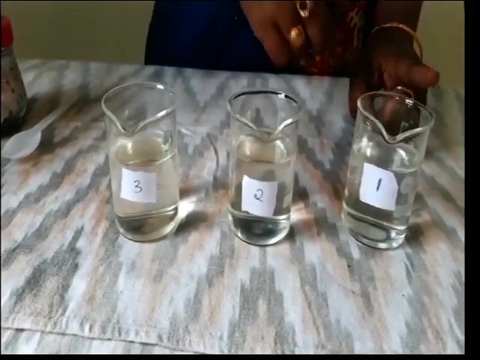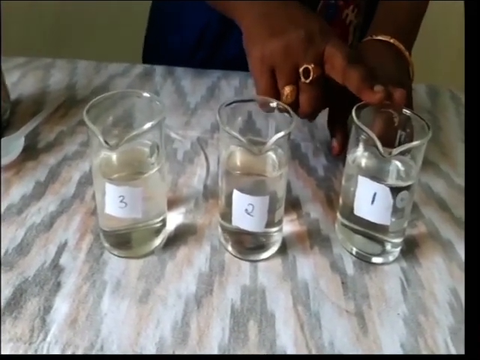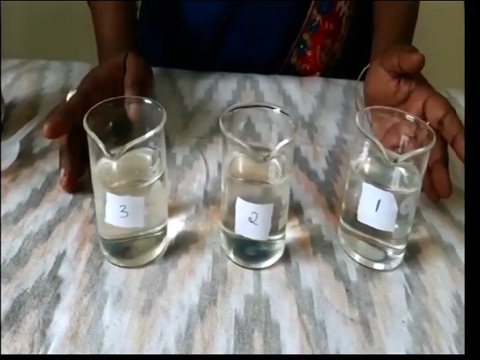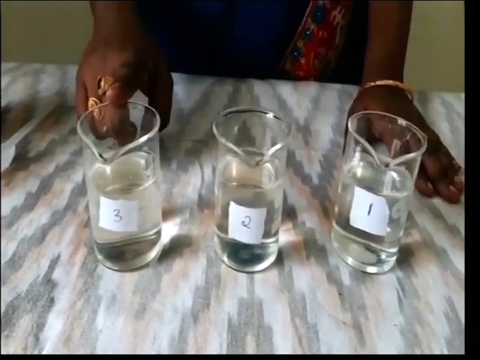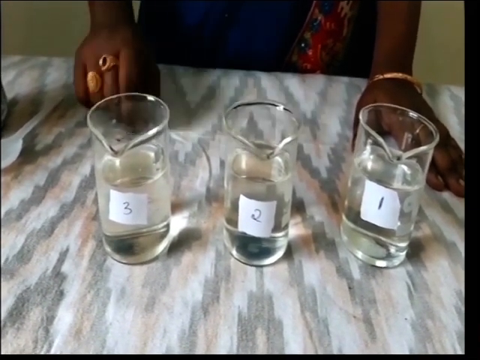What can I do to make the first beaker sugary? I have to add 1 spoon of sugar in this beaker. So this is the concentration of solution. The third beaker is more because of the sugar present in it. Now children, you have seen how we have prepared sugar solution, and which solution has more concentration.